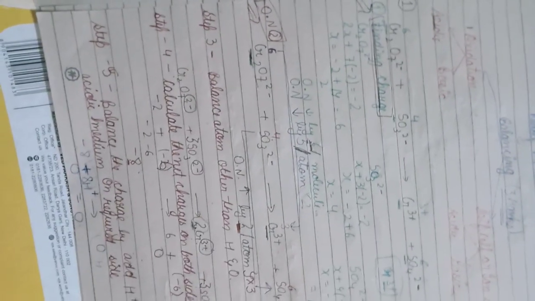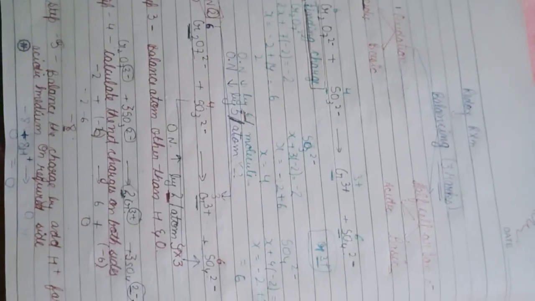Good. So now since the charges are balanced, now we have to balance these H positives which we have added. So let's write the equation, which is our last step for this balancing, which is step number 6.